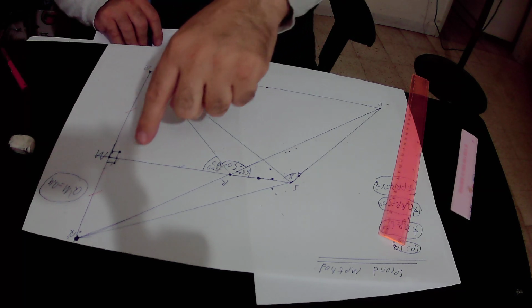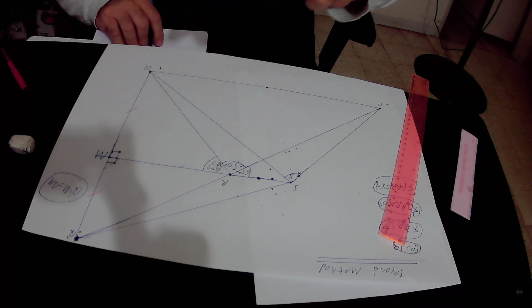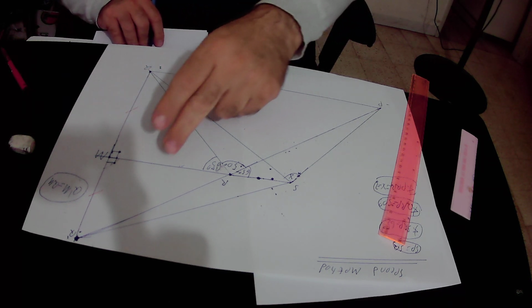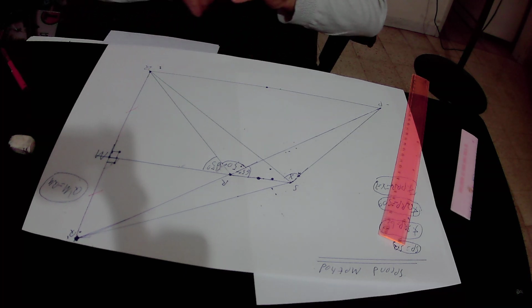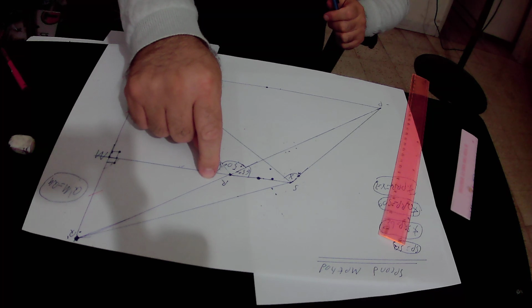Therefore we proved that those two triangles can go into each other according to the side angle side rule. So from the fact that those two triangles can go into each other, we can conclude that those two angles are equal to each other.